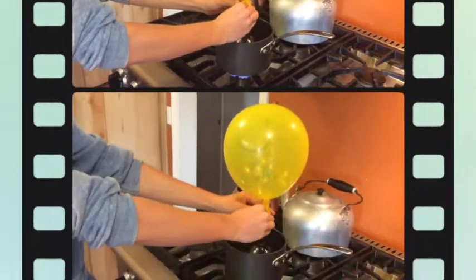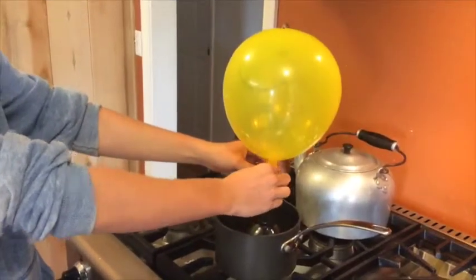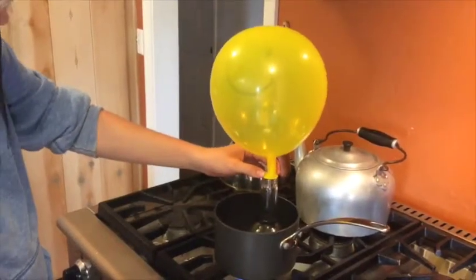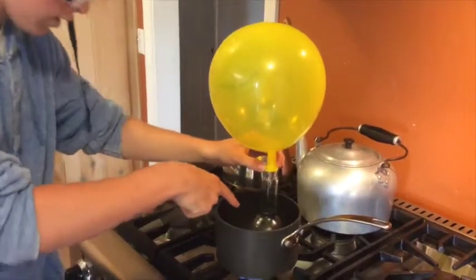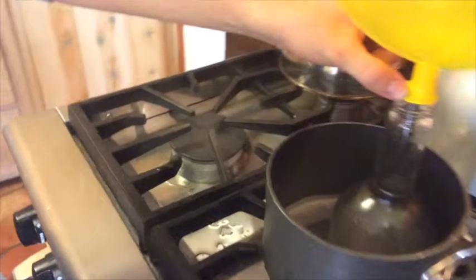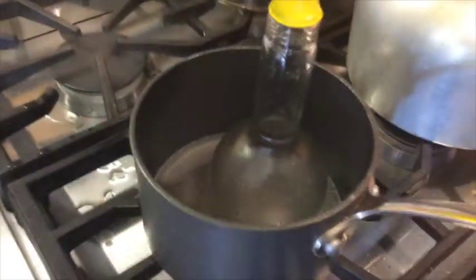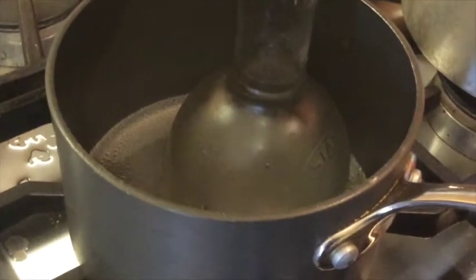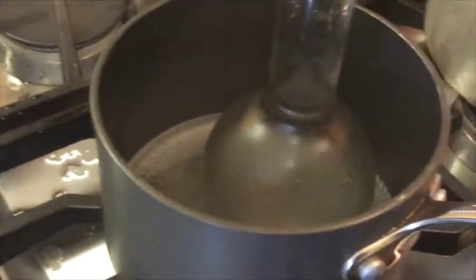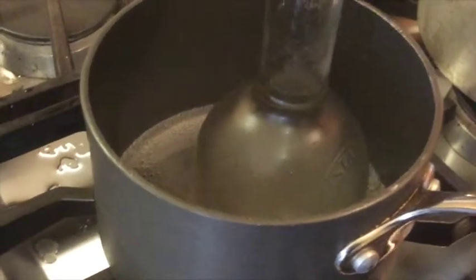The balloon has to be securely on, otherwise it will fly off. What's supposed to happen is it's supposed to get bigger. Zoom in right here, you can see the vapor inside from the air pressure. You can see the water itself is starting to bubble, so you know you're at boiling point. There's some condensation, you can see it.